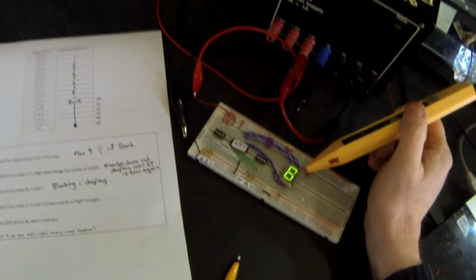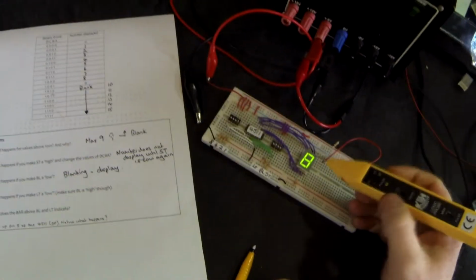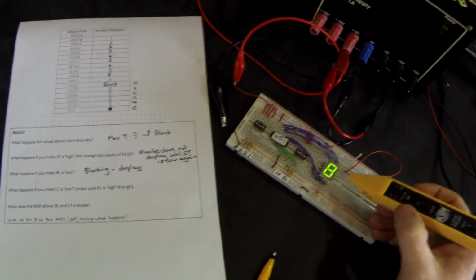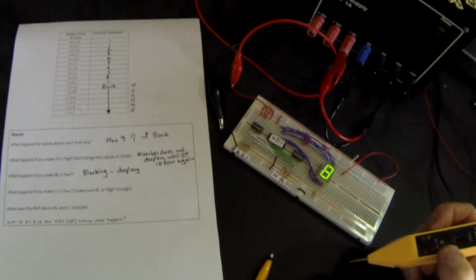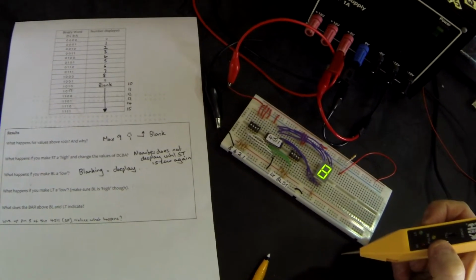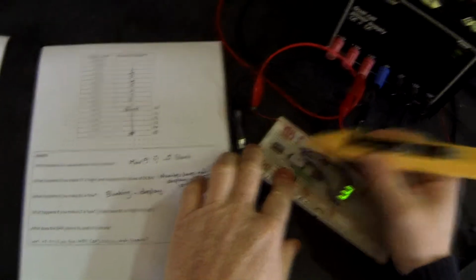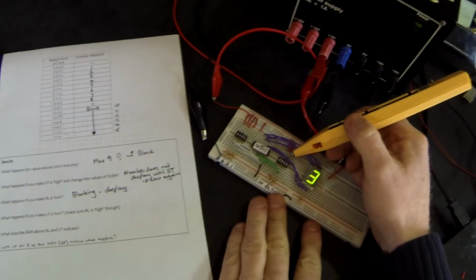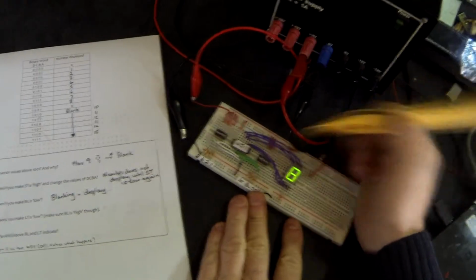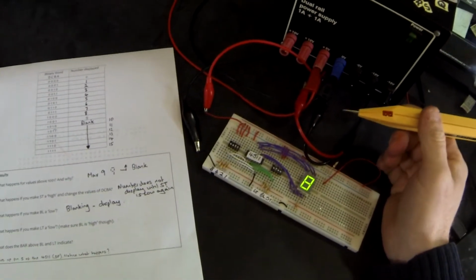Now it's not about the number 8. What that is, every single one of the 7 segments is now on. It wouldn't have mattered had I been on the number 3 and then put the LT low. 8, or all of the 7 segments, would have been displayed.